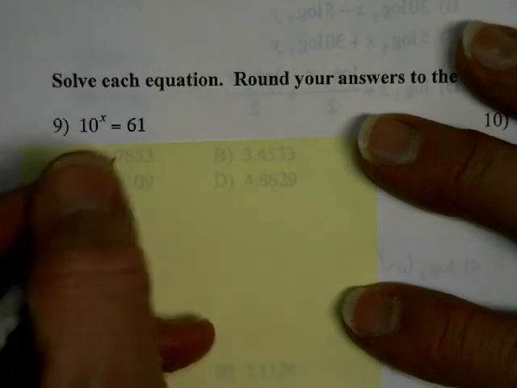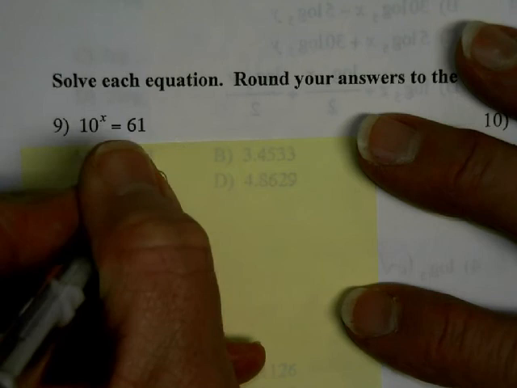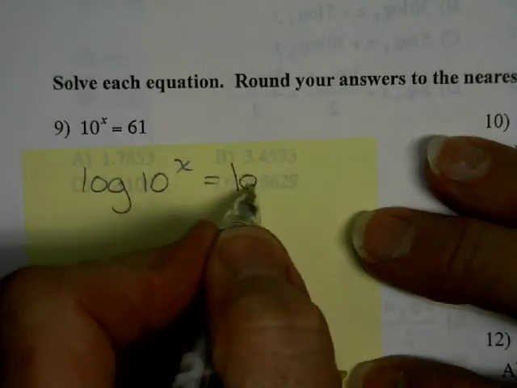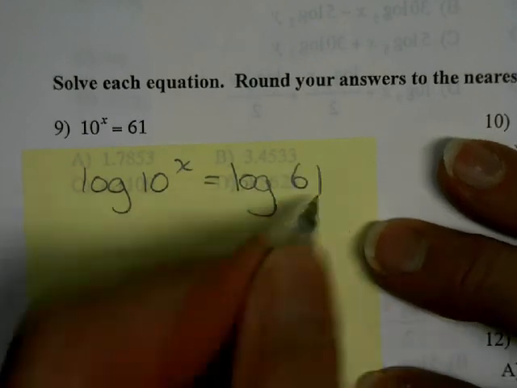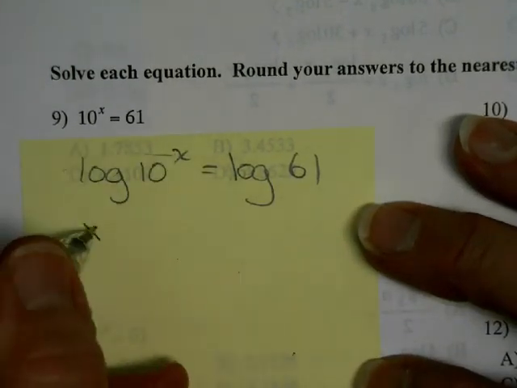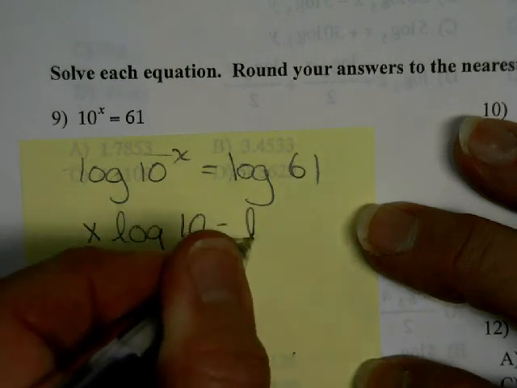You make sure the power is alone, and then you rewrite it as taking the log of both sides. Oh, pickles. Both sides. Easy mistake to make. Drop that down.